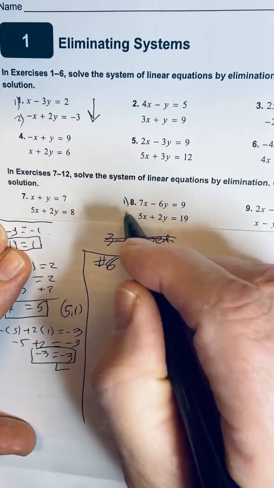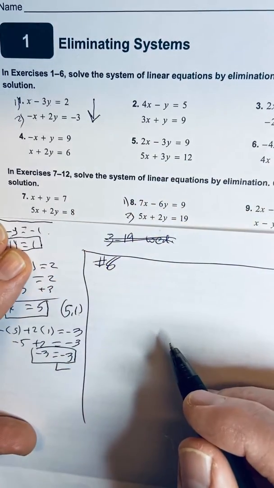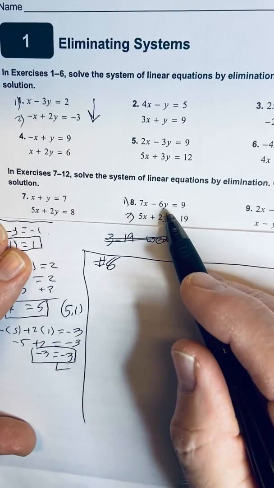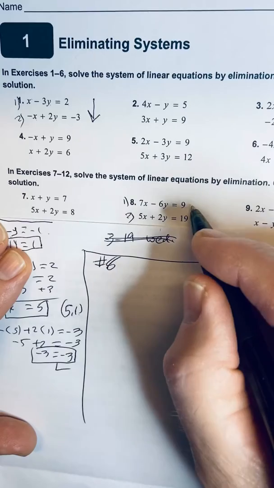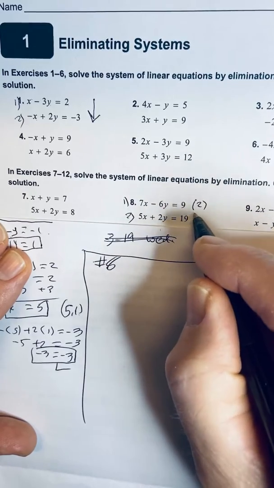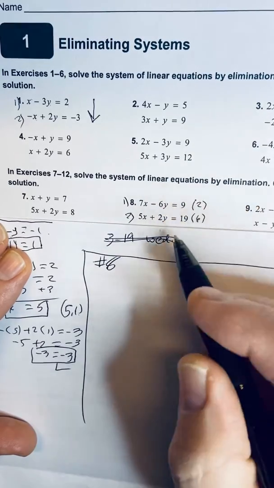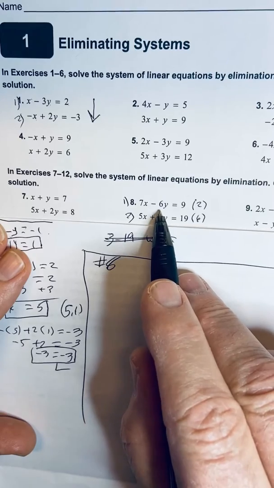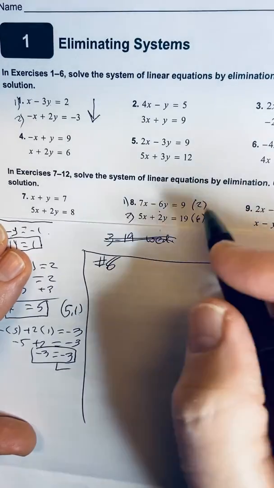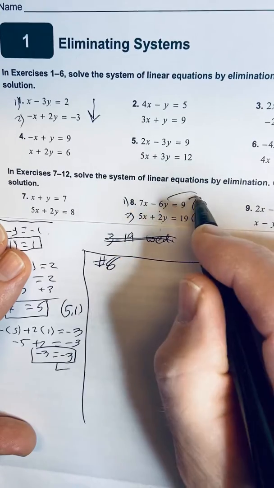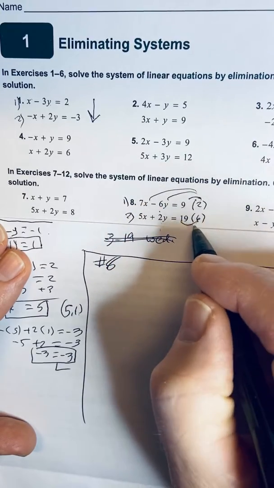We'll call this equation 1 and equation 2. And I notice that 6 and 2 might have opposite signs from each other. So I'm going to multiply the top section by 2 and the bottom section by 6. That's going to make it a negative 12y and a positive 12y. The y's can disappear. Remember, this gets distributed to all three terms.